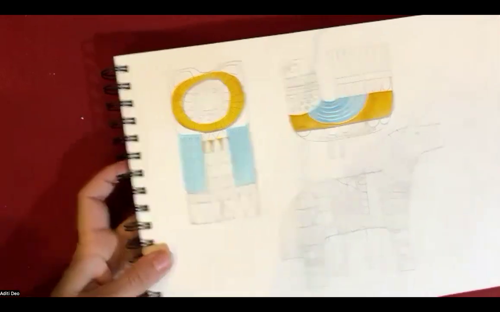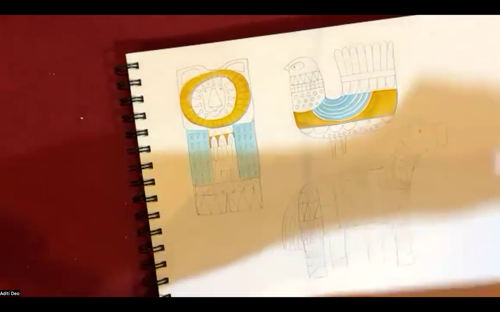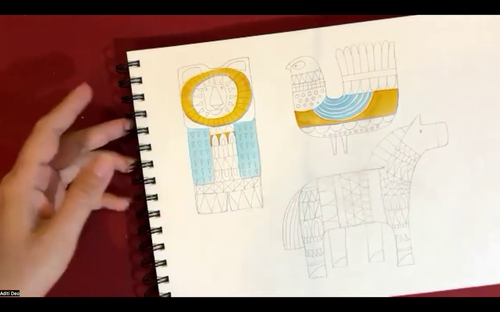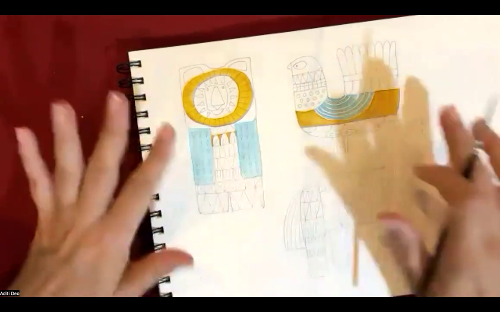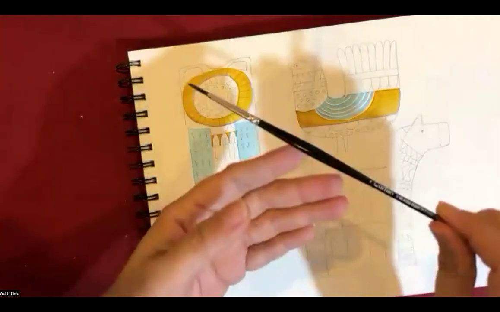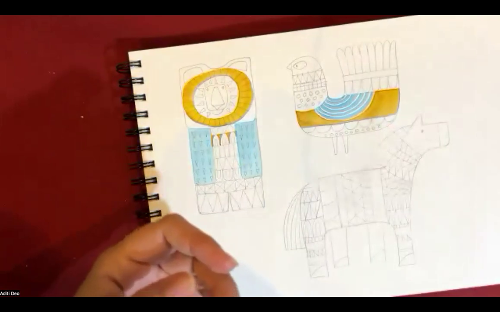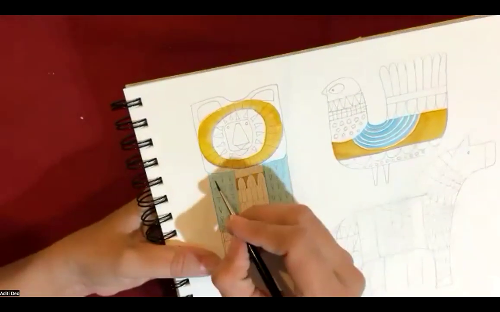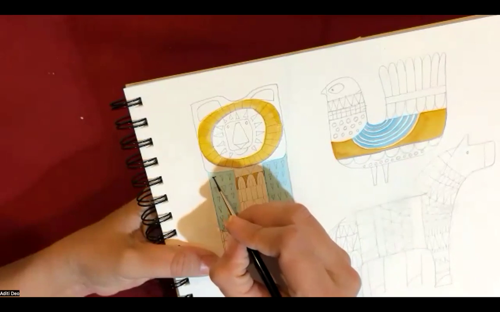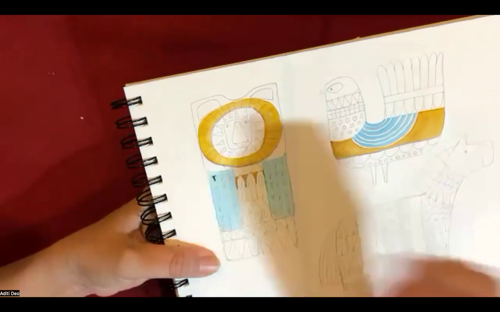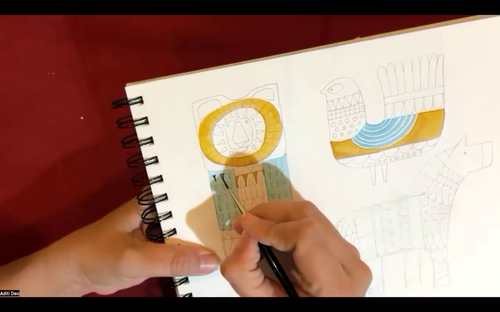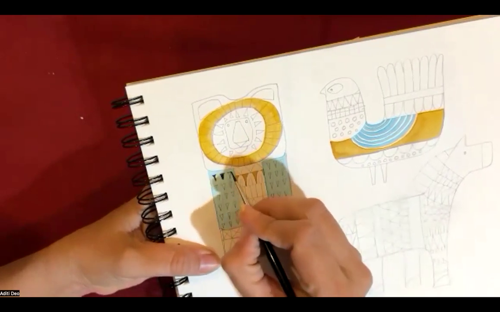Now, whenever you're painting this, always change the brush according to the size of the area you have to paint. All these things I painted with a 4-number brush. But now I want to paint something that's really tiny, these triangles. So I'm going to paint that with a very small brush because I don't want too much color flying all over the place.